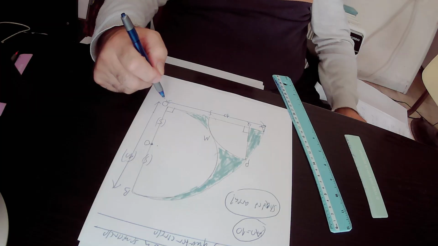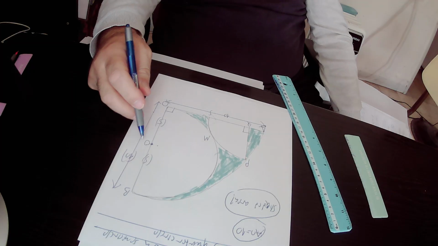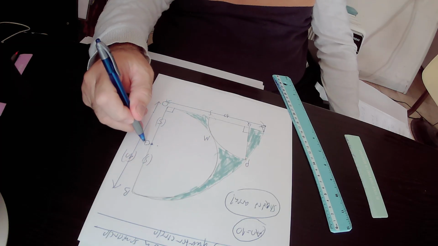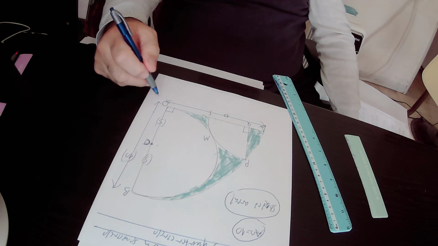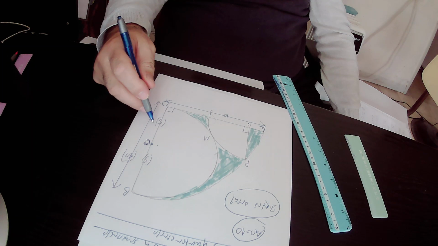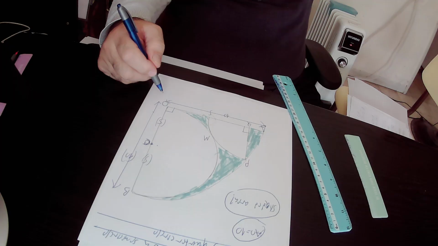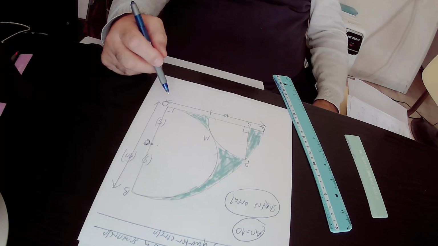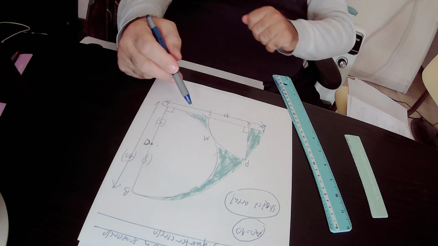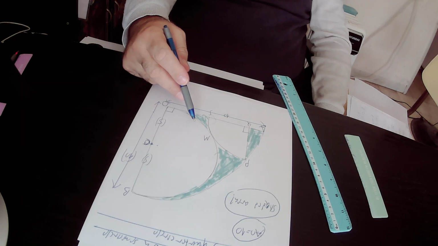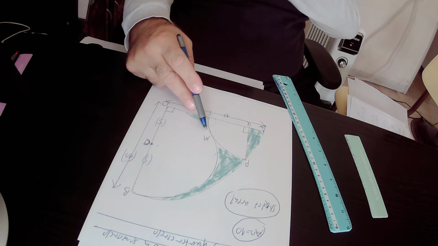Here, this is point O, and we define the center of this semicircle. This point is point C. Point O is the center of this big quarter circle. So CO is the radius of this semicircle, that equals 5. And this small quarter circle touches this semicircle externally, that is to say, they touch each other externally at this point M.